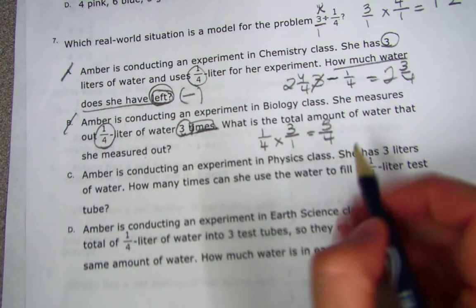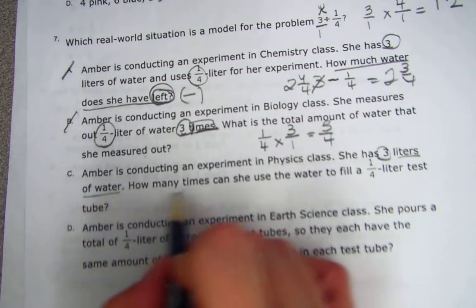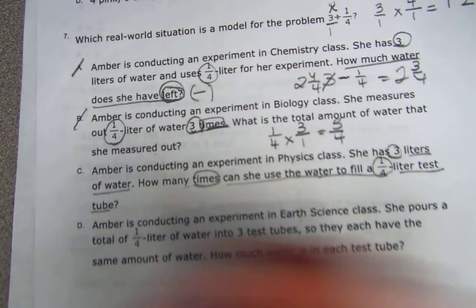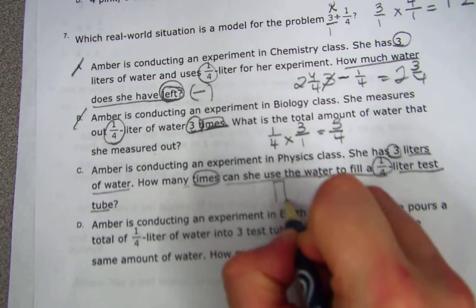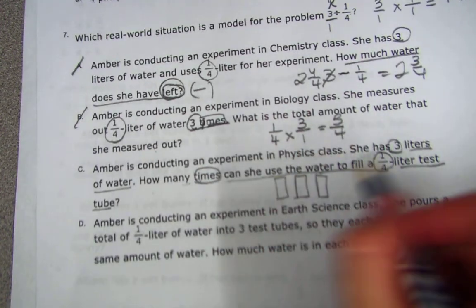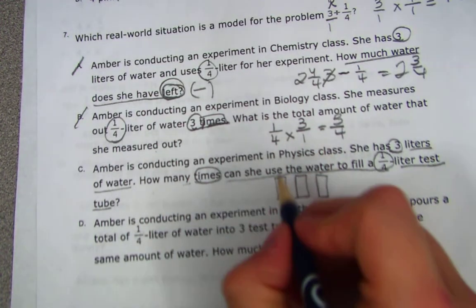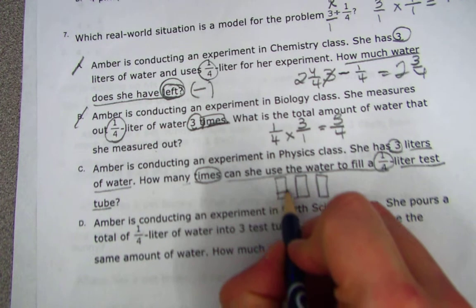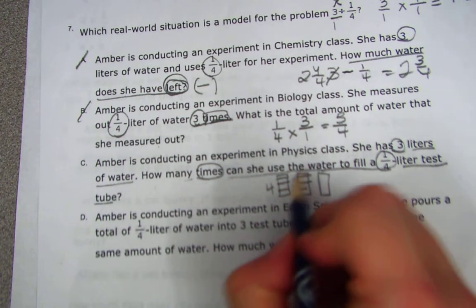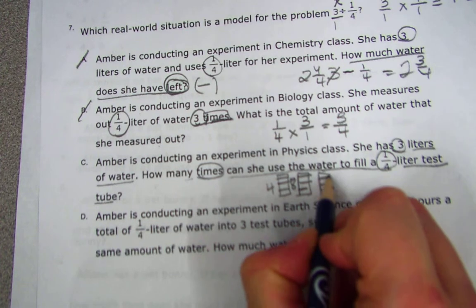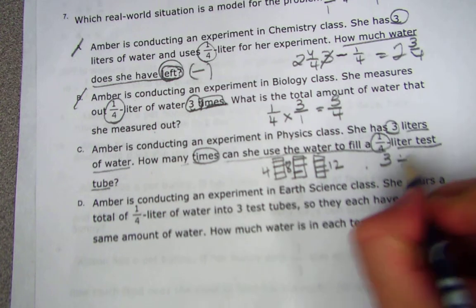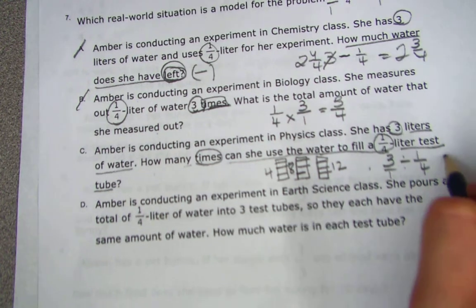Amber is conducting an experiment in physics class. She has 3 liters of water. How many times can she use the water to fill the 1/4 liter test tube? Well, she has 3 liters of water. How many times can she fill the 1/4 test tube? Each test tube, she would pour 1/4 in once, 2, so she would pour it in 4 times, that's 4. There's 8. That's 12. So that's possibly an answer because she's taking 3 and dividing by 1/4. Keep, change, flip. Gets me 12.